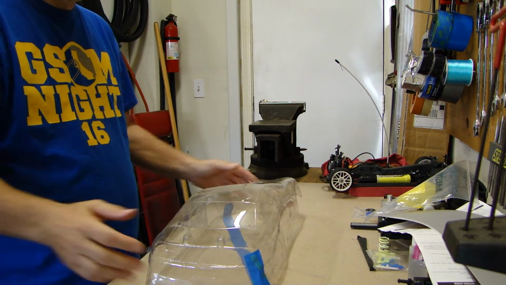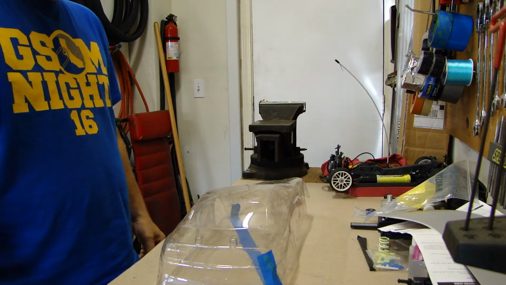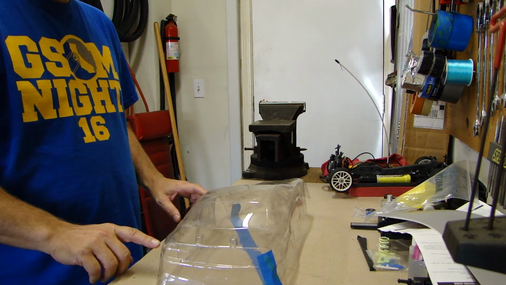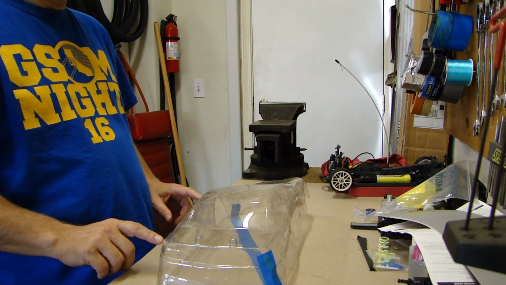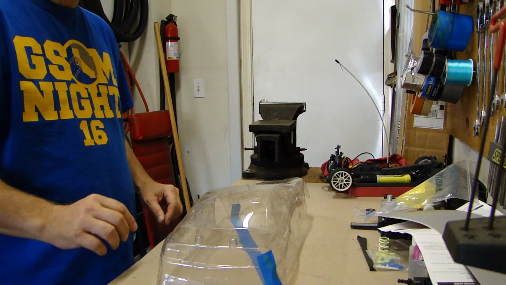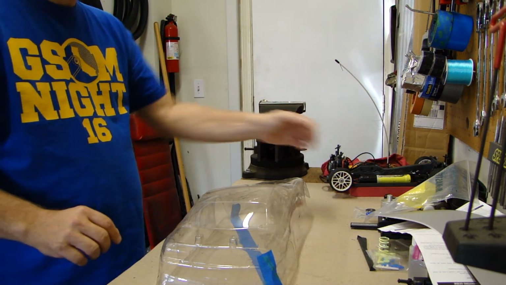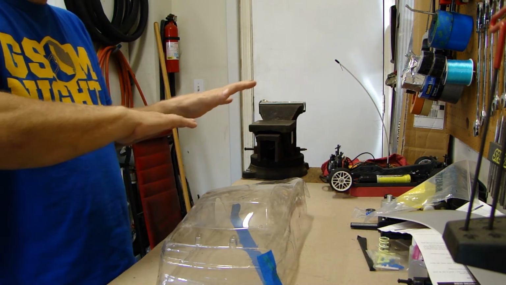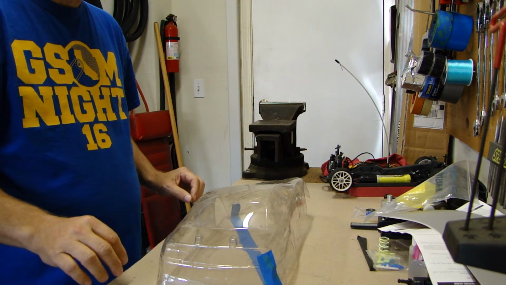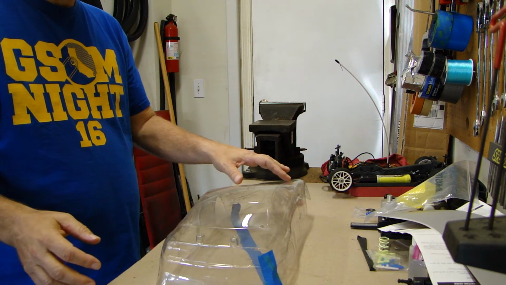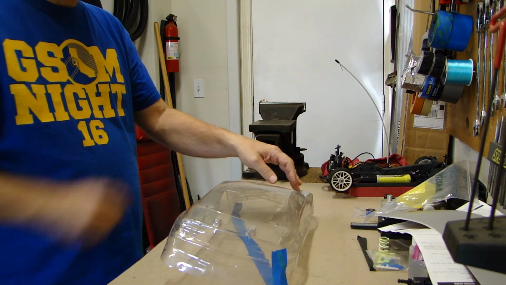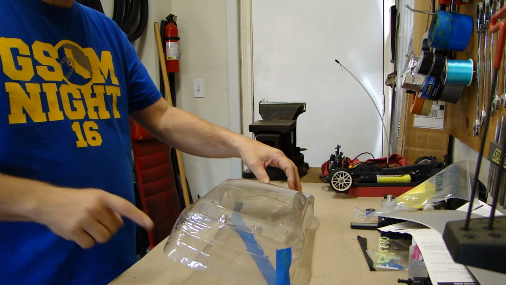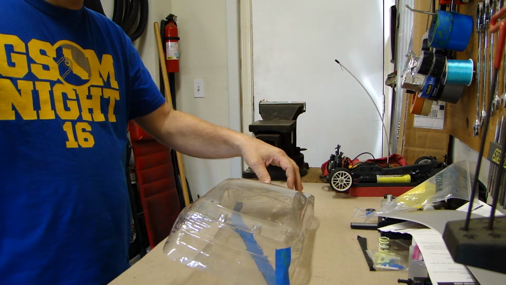So now you can see that we can get three corners of the car, front left, rear right, at the same ride height. But the front right is going to be way higher because the car is warped, like so. If we push down on this corner, we can get these three corners at the same ride height, but the left rear is always going to be incorrect.